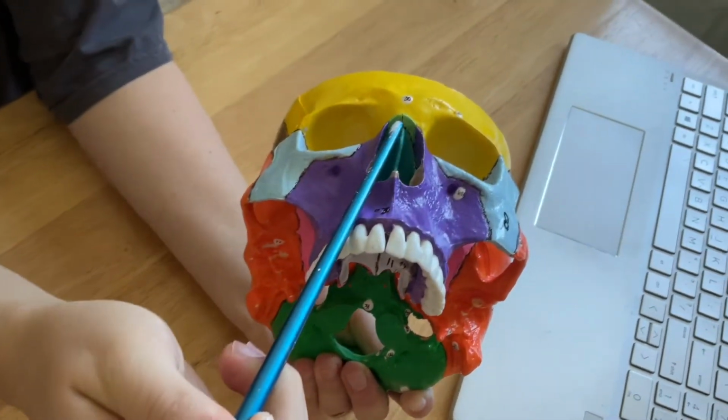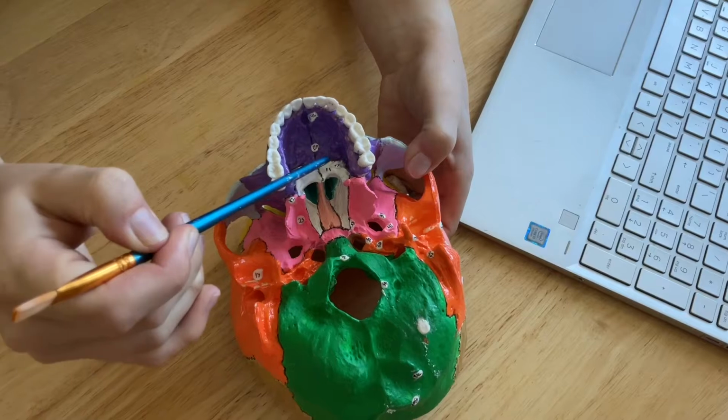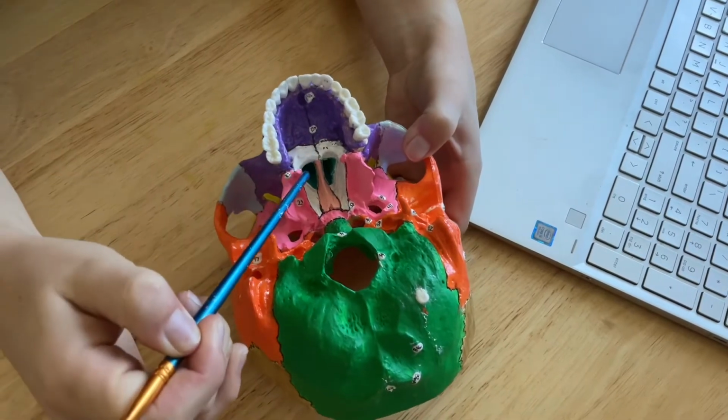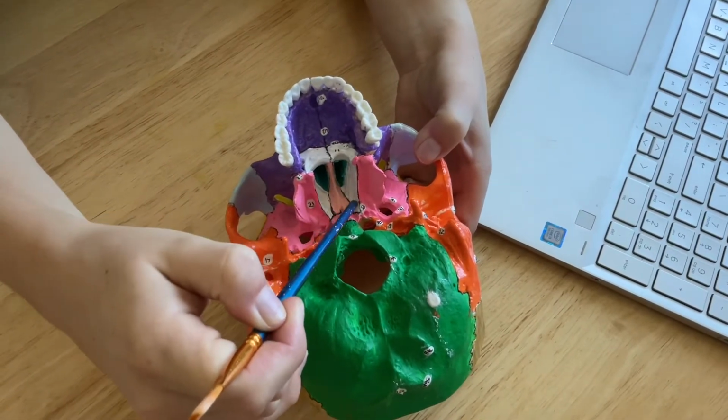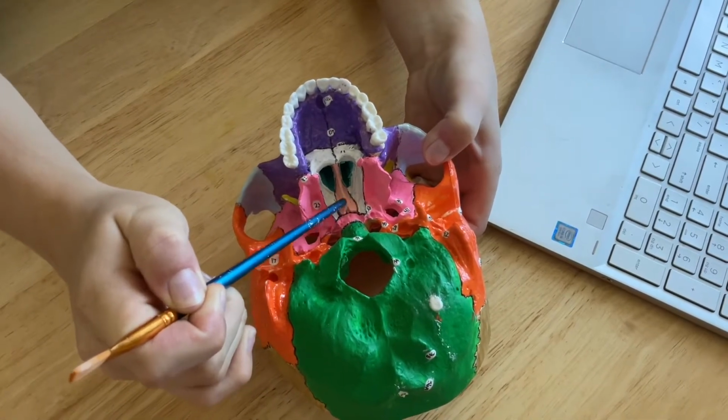Let's take an internal look. There is the nasal bone. Here in this white region we have the palatine bones. Right between those you see the vomer right here.